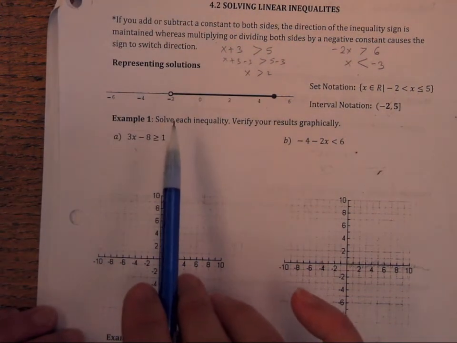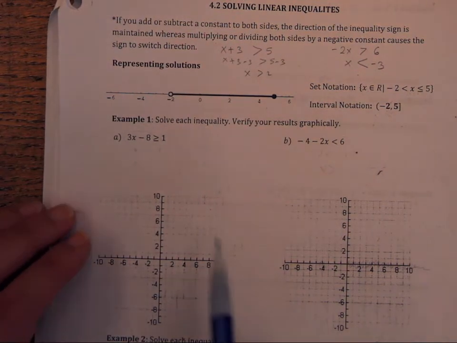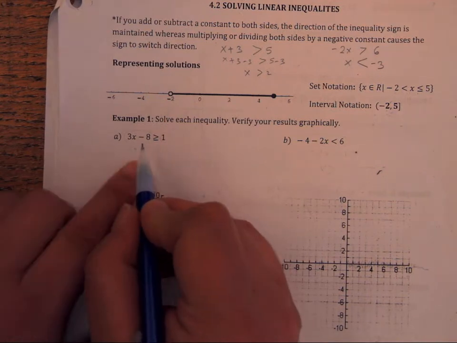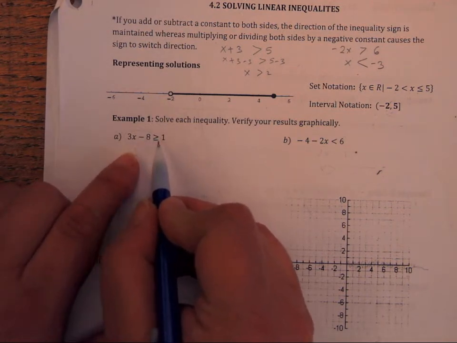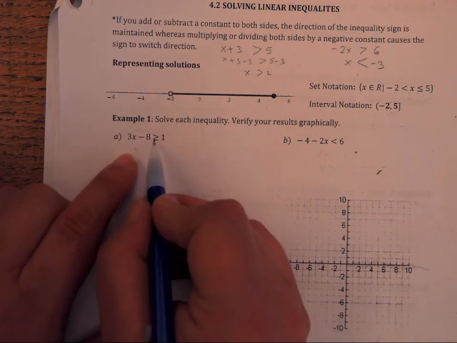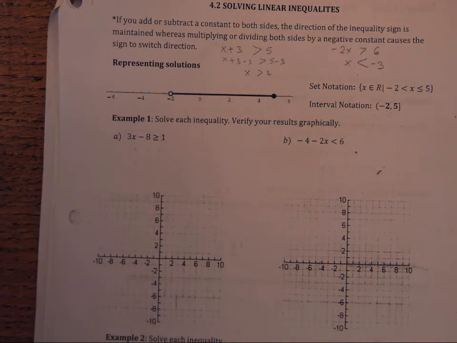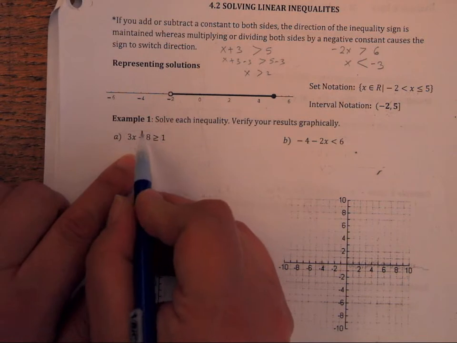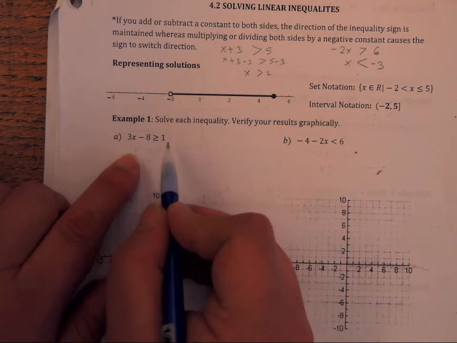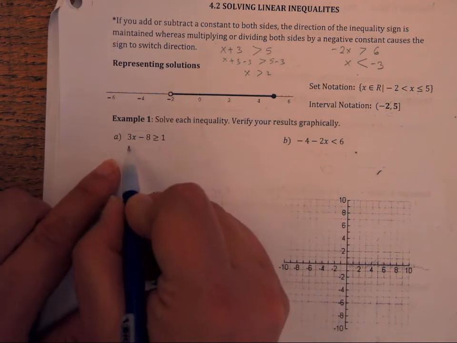Alright, example 1. Solve each inequality and verify your results graphically. First we are going to solve it algebraically. So we have 3x minus 8 greater than or equal to 1. We are trying to isolate x here. You can think of it like an equal sign for now, but you need to be very careful when dividing or multiplying both sides by a negative number, because then the direction is going to change. So for now I'm going to take negative 8 and move it to the other side, or you may think, add 8 to both sides.